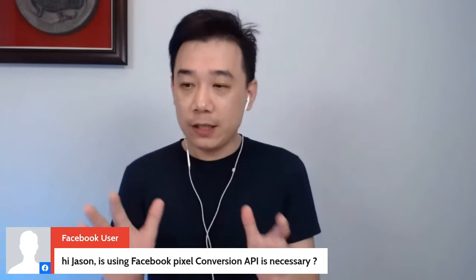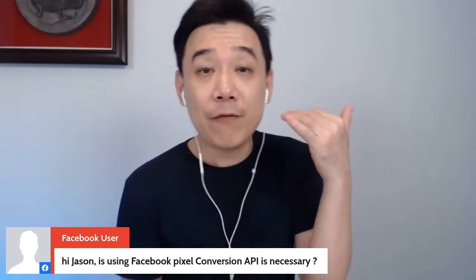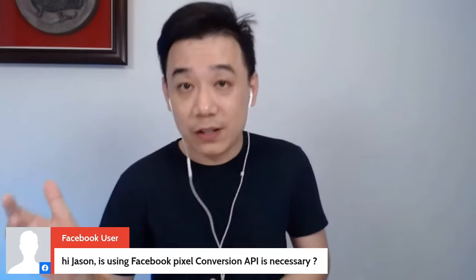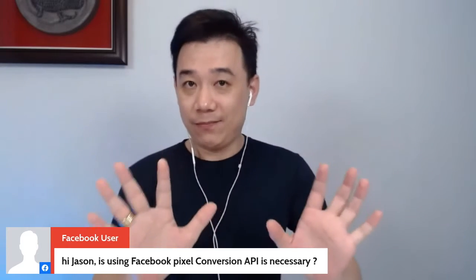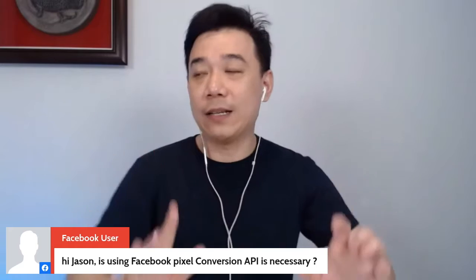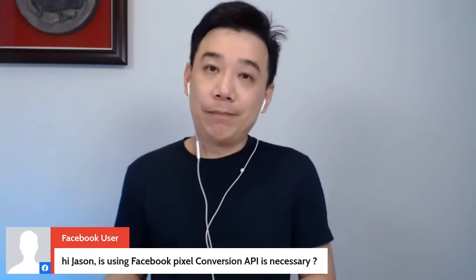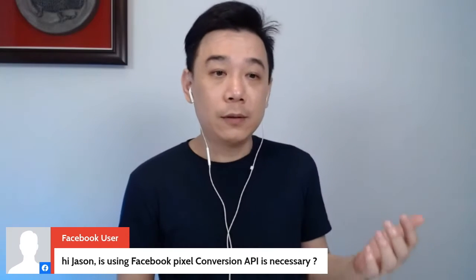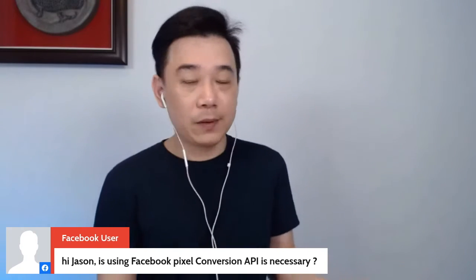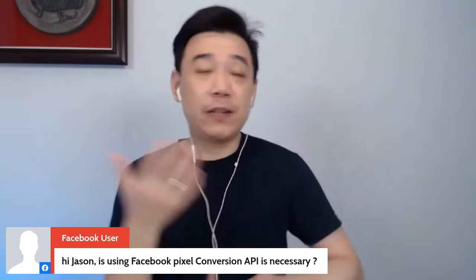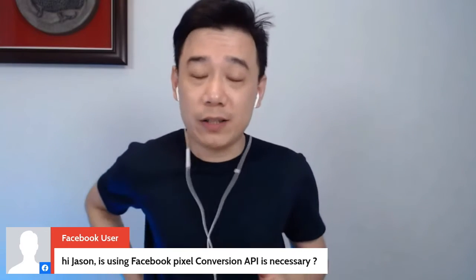Now, if the question is coming from another angle, which is if you already have Pixel installed, is Conversion API necessary? It's a different structure of sentence, right? I would say Conversion API is a backup when Facebook Pixel is not working properly. So sometimes there may be some misfiring or misconfiguration here and there.